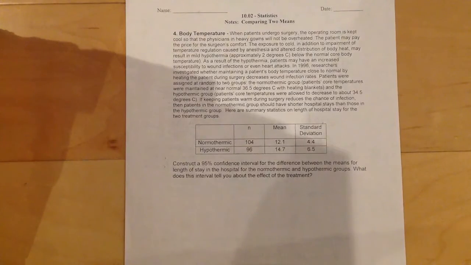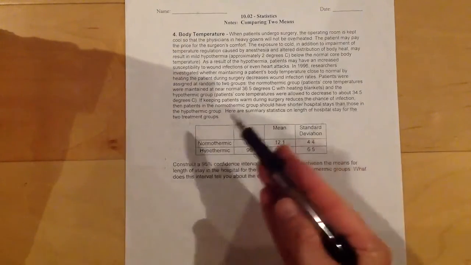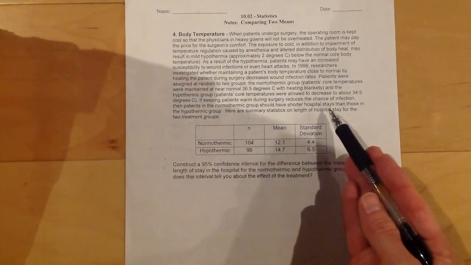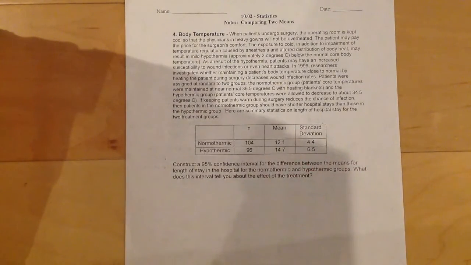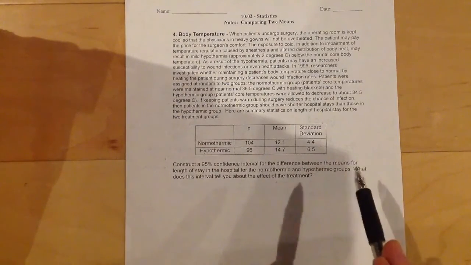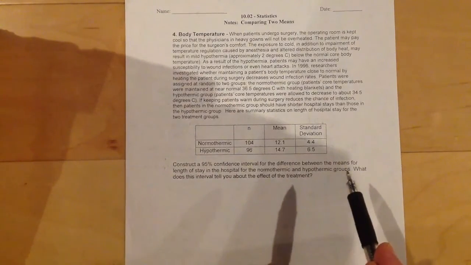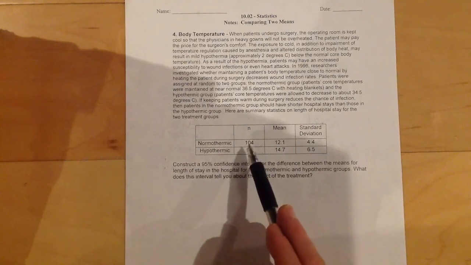And the general idea here is if keeping patients warm during surgery reduces the chance of infection, then patients in the normothermic group should have shorter hospital stays than those in the hypothermic group. All right, so constructing a 95% confidence interval for the difference between means for the length of stay in hospitals for the normothermic and the hypothermic groups. So we're expecting this group to be lower. All right, here's the data that we collected.